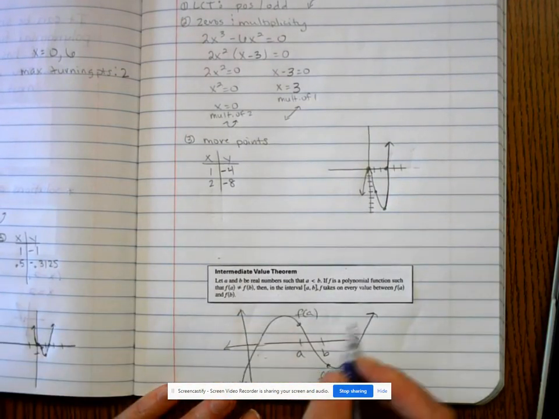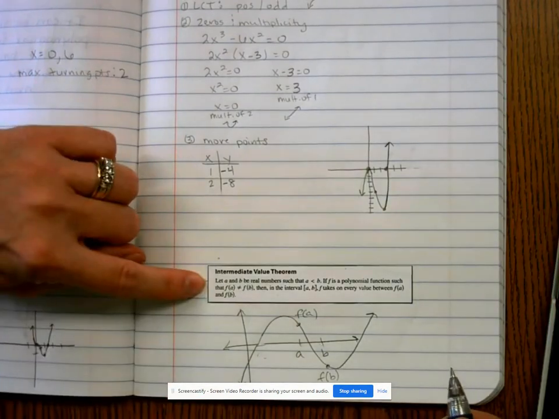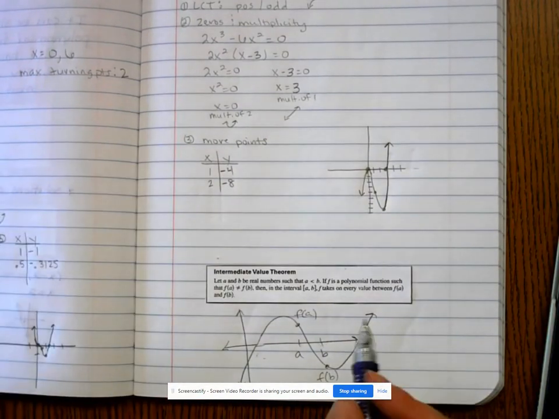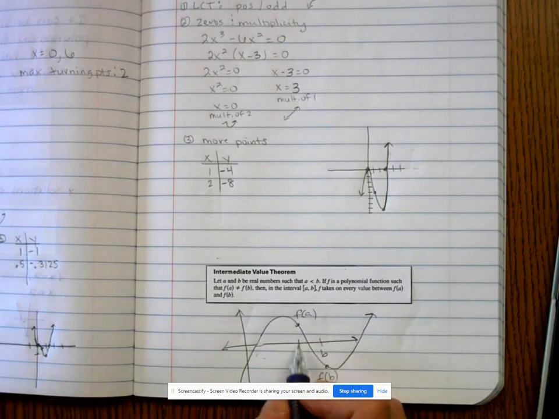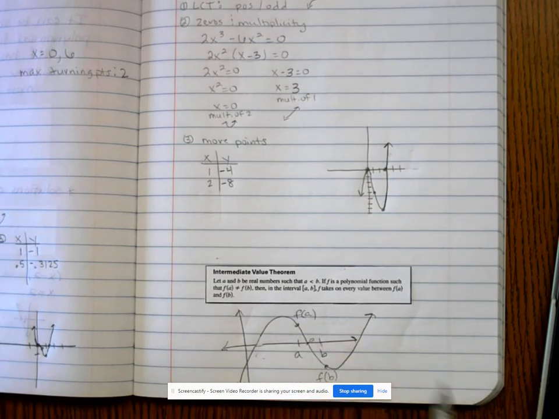So basically what the intermediate value theorem is saying is that if I have a function and I find f of one number and f of another, if it changes from positive to negative, then it had to hit 0 in the middle. That's really all that's saying.